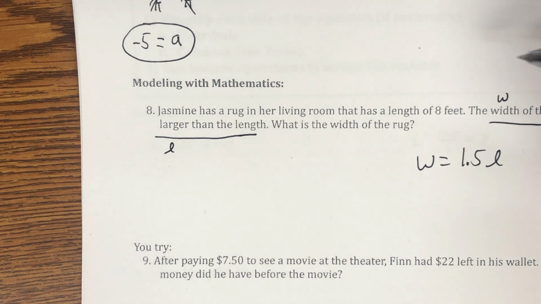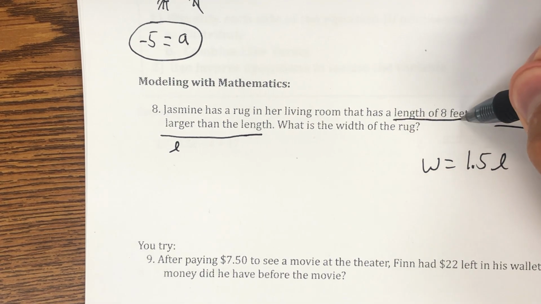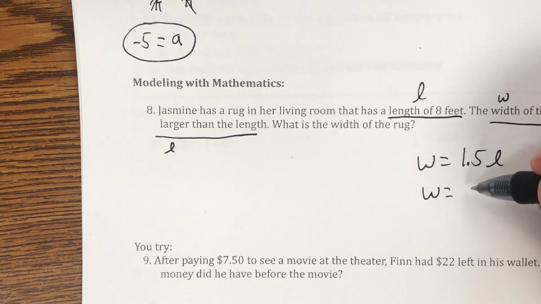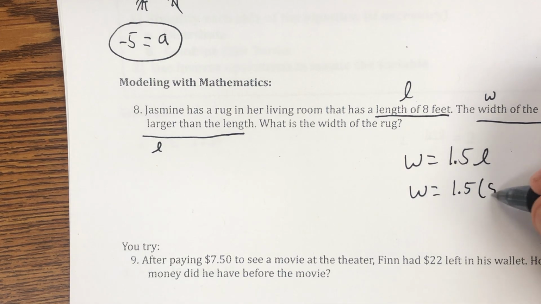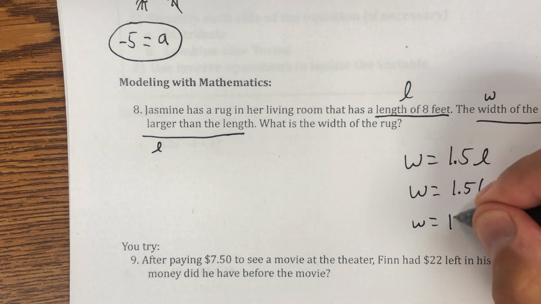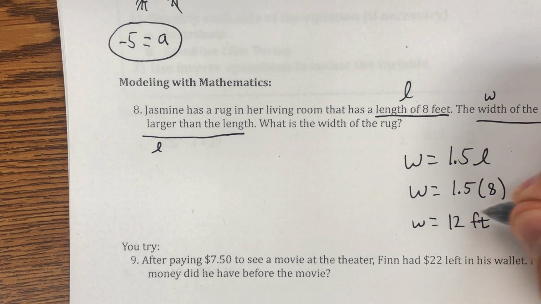Now in the problem, it also told us that it has a length of 8 feet, L. So W is equal to 1.5 times 8. And when I multiply those out, 1.5 times 8, let's see here, 1 times 8 is 8, and then plus 4, width is equal to 12 feet.